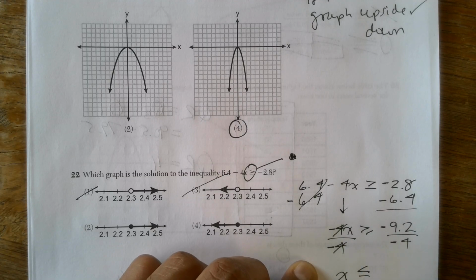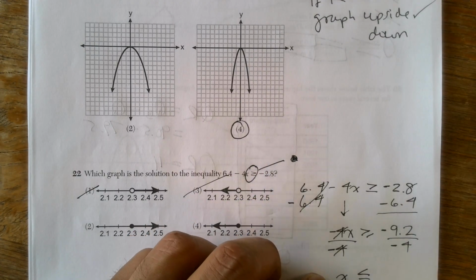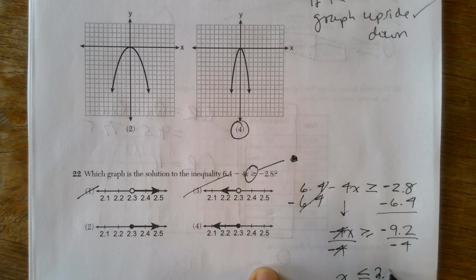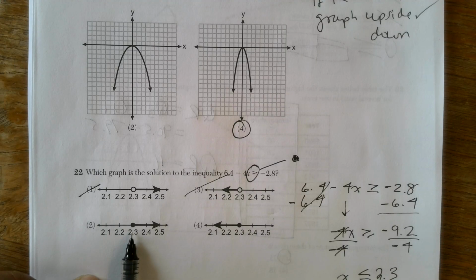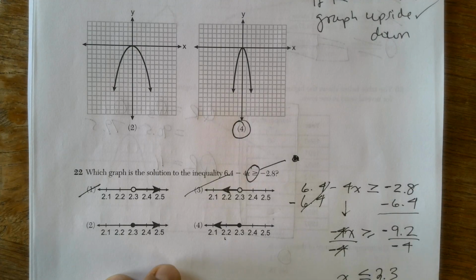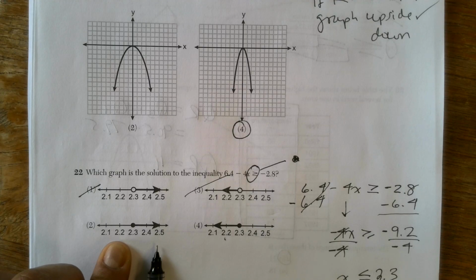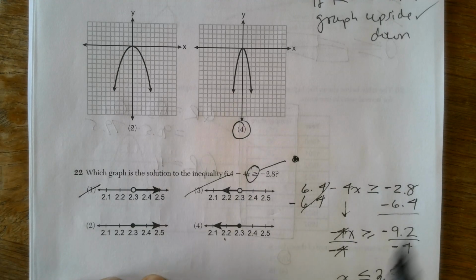When we divide negative 9.2 by negative 4, what do you get? You get 2.3. All right, so 2.3 is our final answer. We're going to look at choice 2 and choice 4 to see. So we have 2.3 with a closed circle going the direction to the right, and we have a closed circle at 2.3 going to the left. In this case, what you want to do is ask yourself, is 2.2 greater than 2.3? And if the answer is no, then you want to look over at the next one. Is 2.2 less than or equal to 2.3? Yes, which means we need to shade over to the left. So our final answer for choice number 22 is going to be 4.